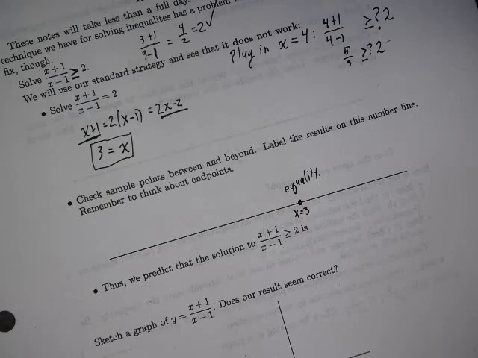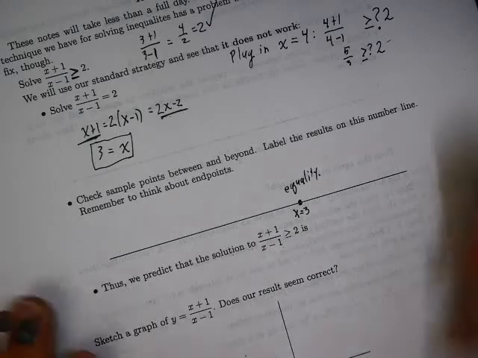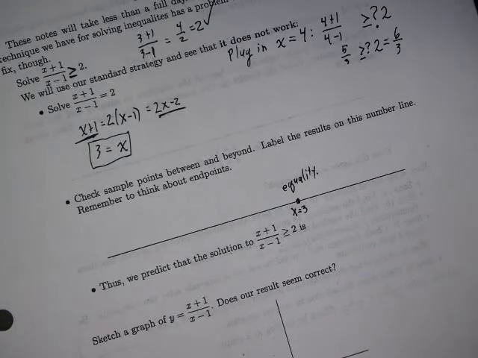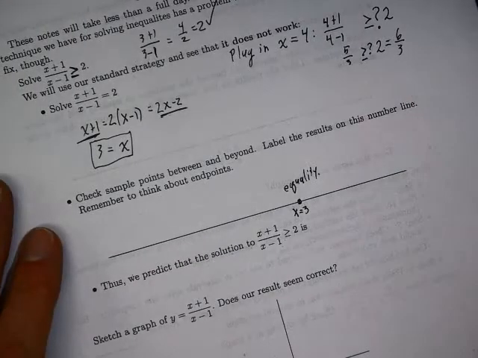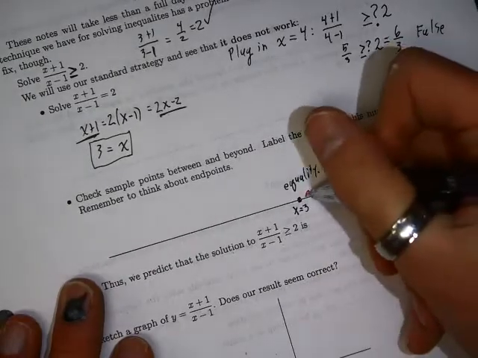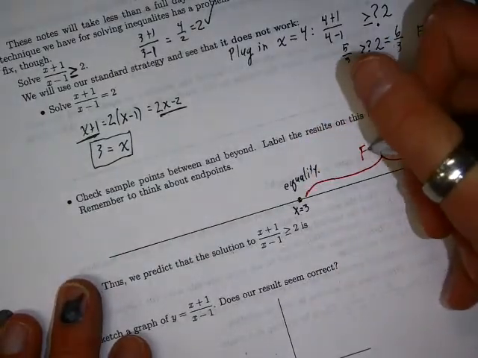Because 2 is like 6 over 3. Cool. There were a great many answers that I would have been very happy with. One of them was 5 over 3 is 1.6 repeating, but that's 1 point something, so it's less than. Another one would have been multiply the 3 over. Anyway, we get that that is false. So that means any x value bigger than 3 fails to satisfy.